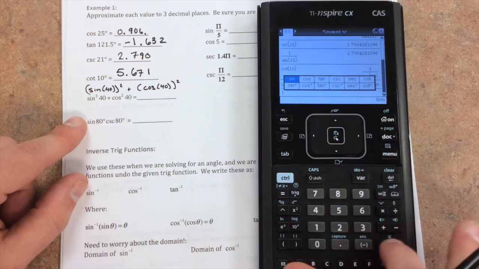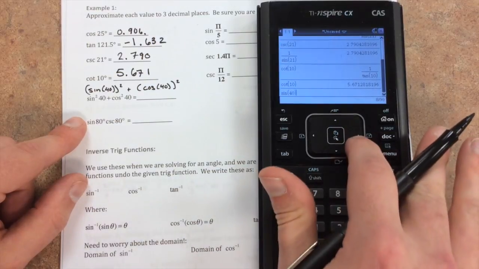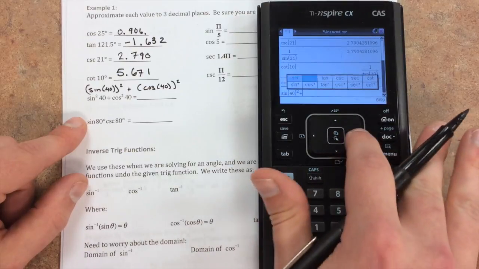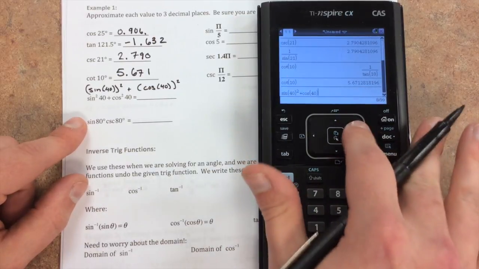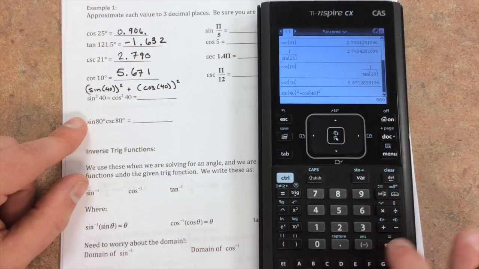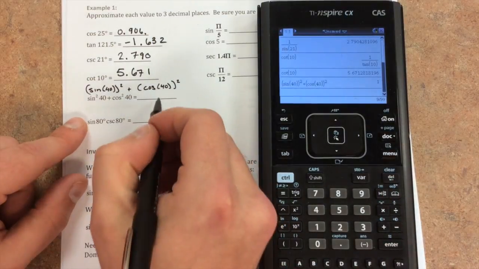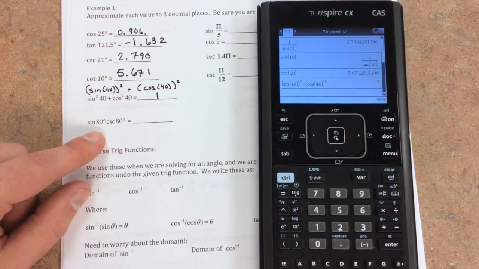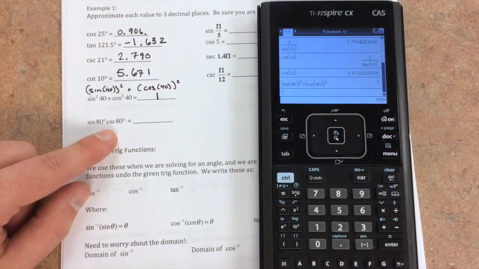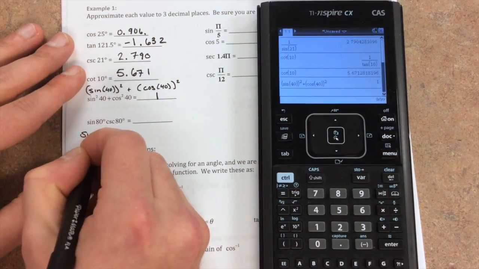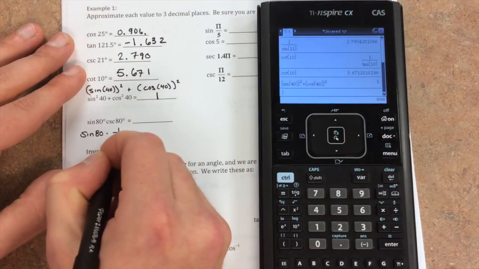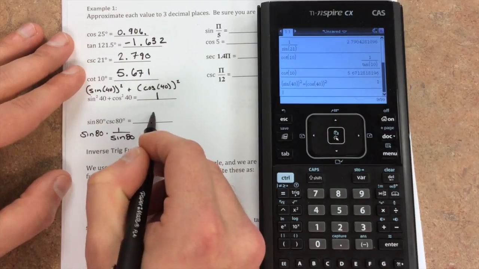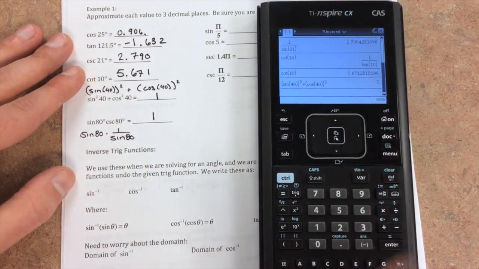If I type in the sine of 40 squared plus the cosine of 40 squared and hit enter, I get 1 back out. Likewise, the sine of 80 times the cosecant of 80. If I did a little math with this, besides just typing it into the calculator, cosecant is 1 over sine. So if I multiply the two, I should get 1 out.